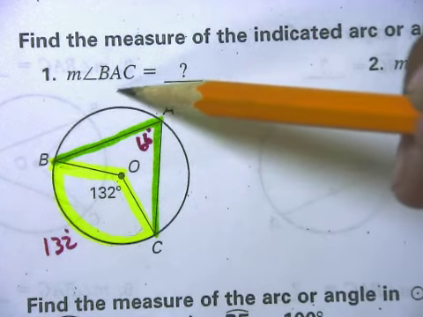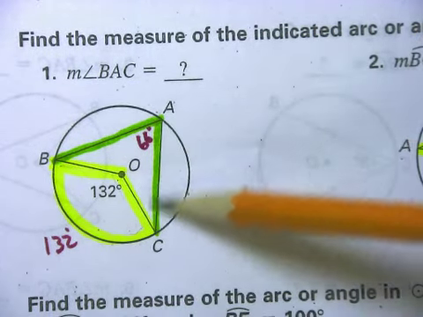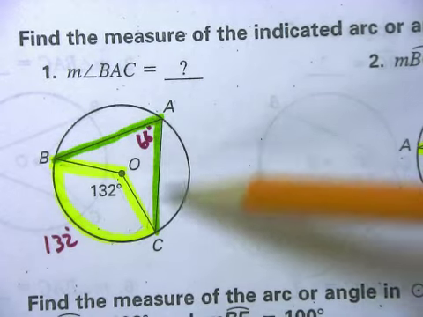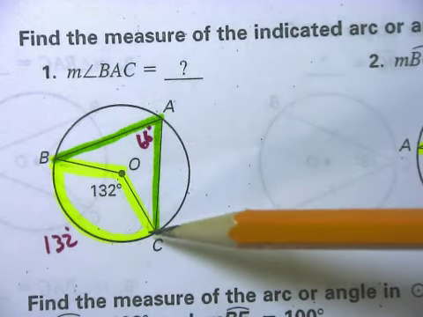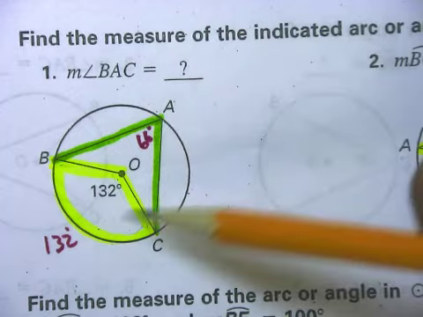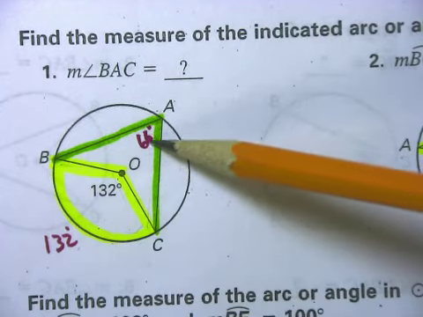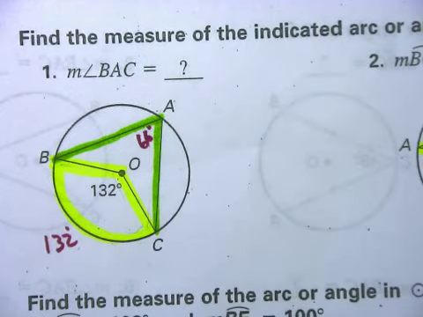But the question is asking about angle BAC, and angle BAC is this inscribed angle over here. By now we know that the inscribed angle is half of the size of the arc that it creates. So if this is 132 degrees, then this should be 66 degrees, half of that.